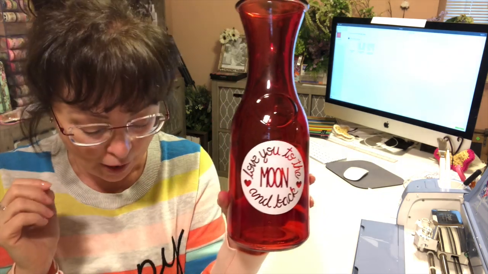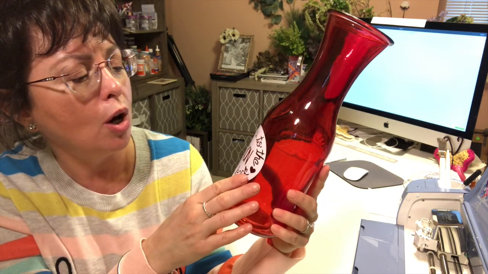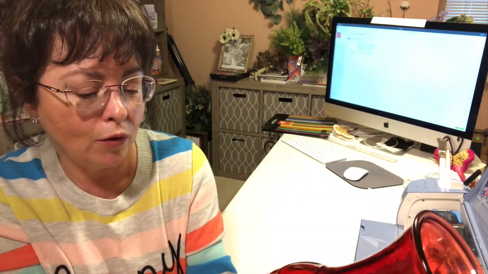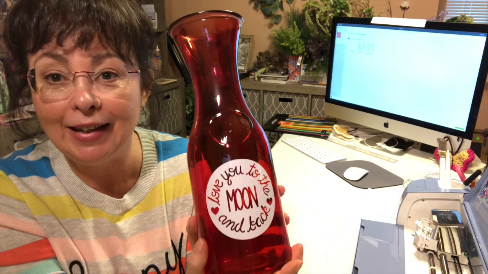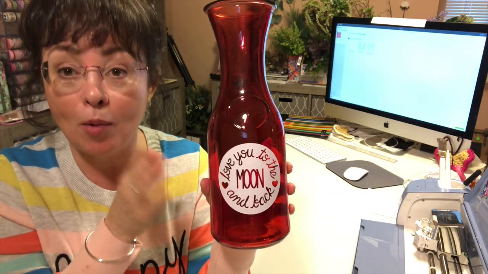I think it would be so fun. And if you've had problems in the past, like I have, cutting Arteza vinyl, this is the way to go because it is so pretty and it just really gives it a wonderful effect. It is really a good way to cut the vinyl from Arteza.